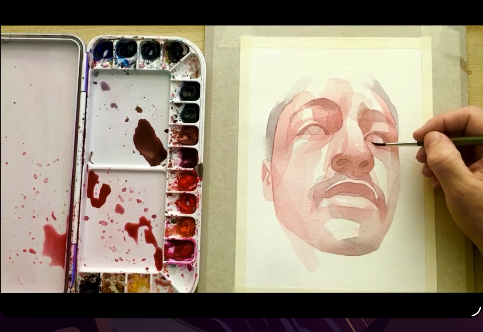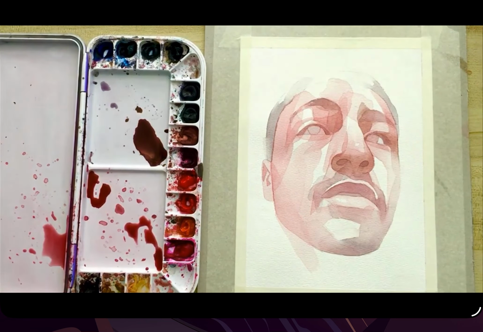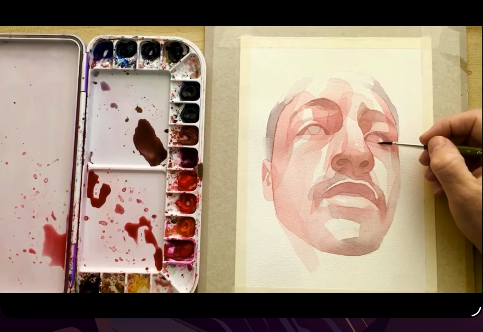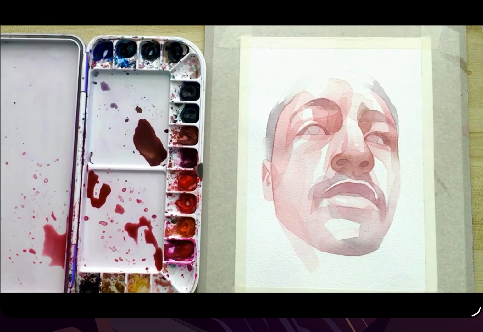Make this eye a bit darker, I think. We'll make that. Not 100% keen on how this is looking, but see how it dries up. See how it looks at the end.